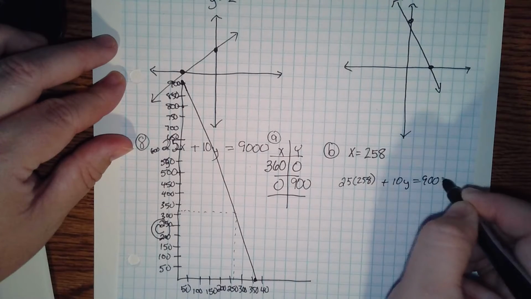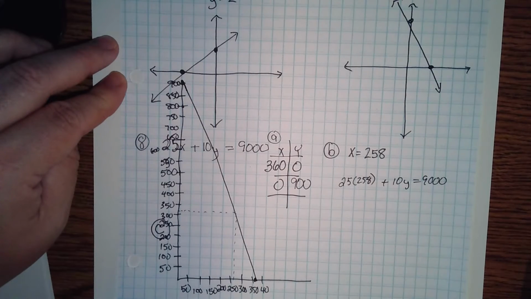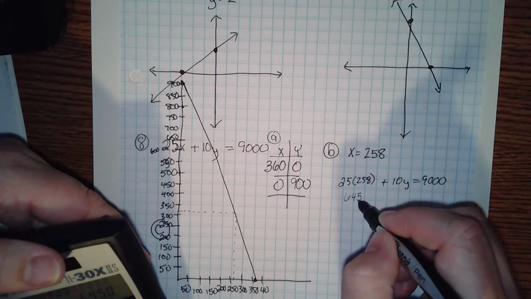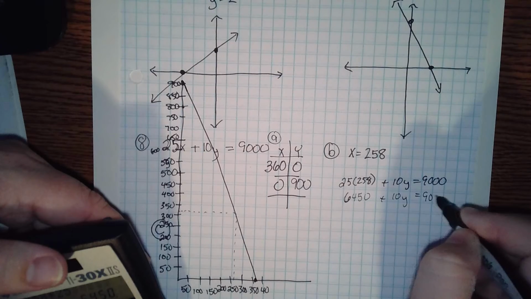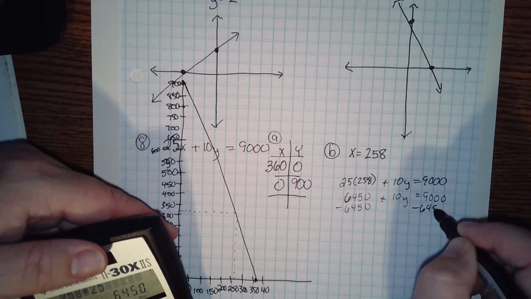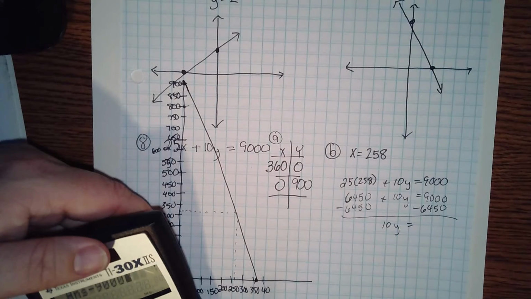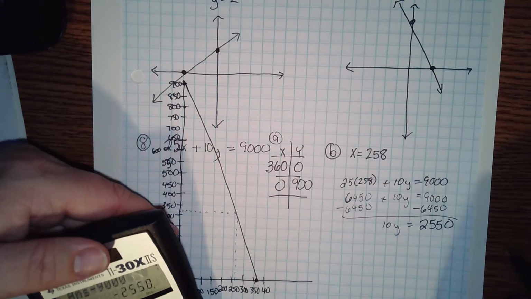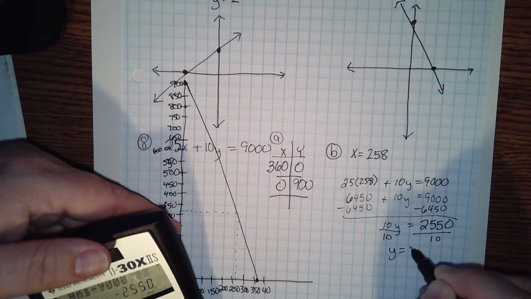So let's do a little multiplying here. So 258 times 25 is going to be 6,450. Now we're going to subtract that from both sides, which is going to be 2,550. When we divide this by 10, it basically drops the 0, so y equals 255.